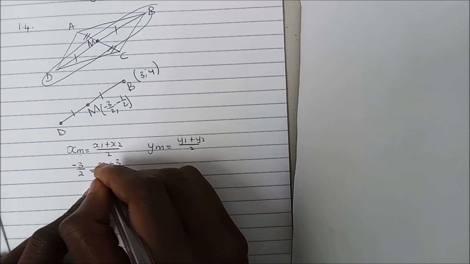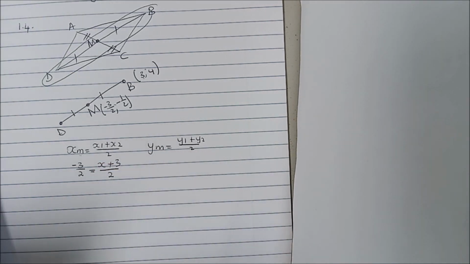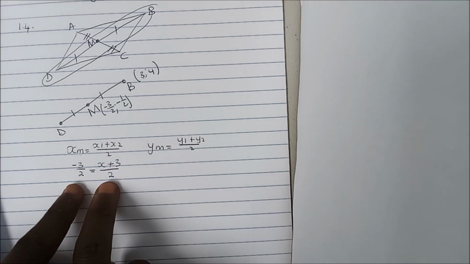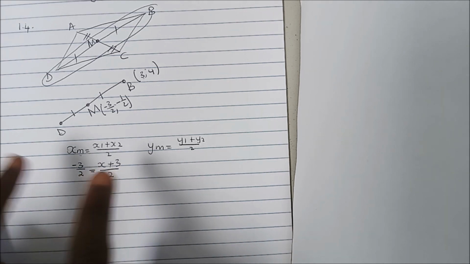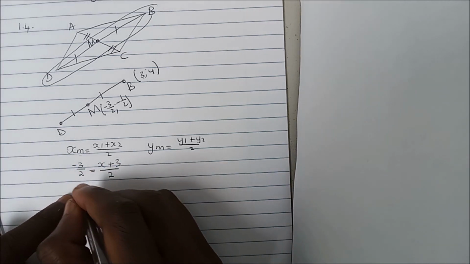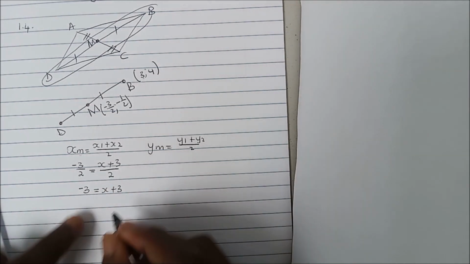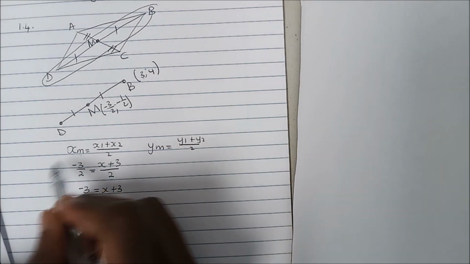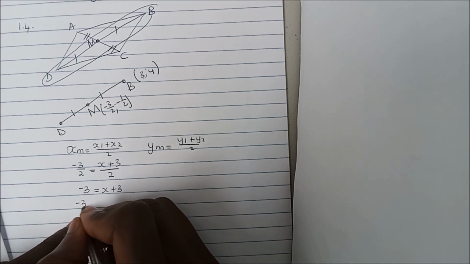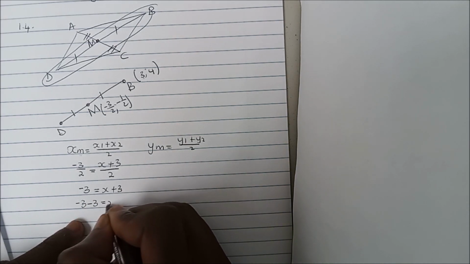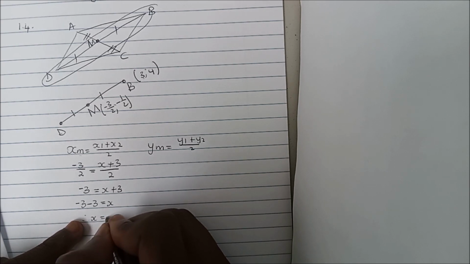So over 2. And remember, I said if the denominator is the same, we can just equate the numerators. So we will have -3 equals x plus 3. And then if you transpose 3 to that side, you will have -3 minus 3 equals x. Therefore, x will be -6.